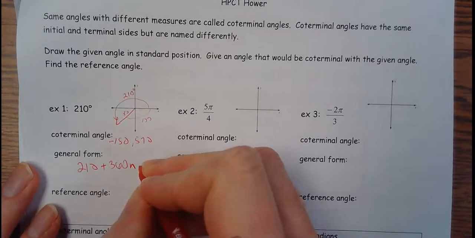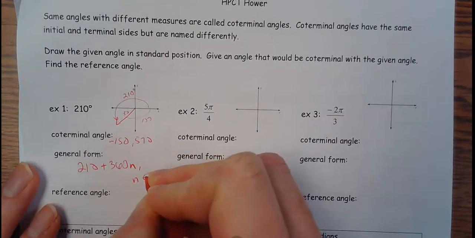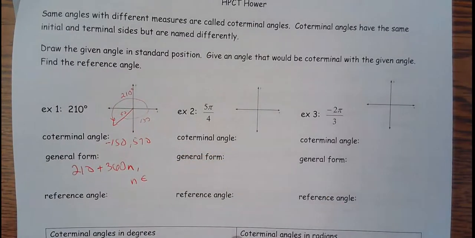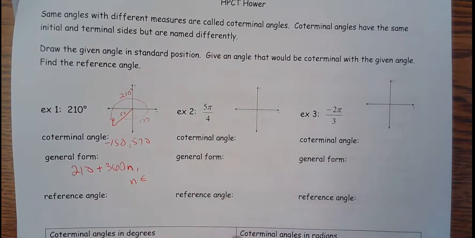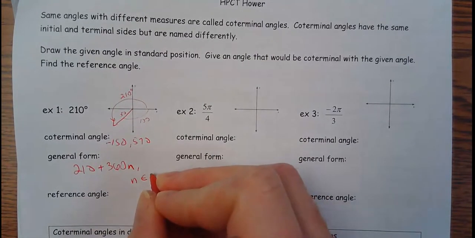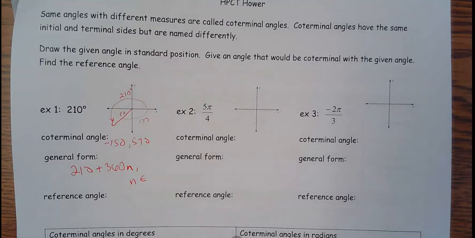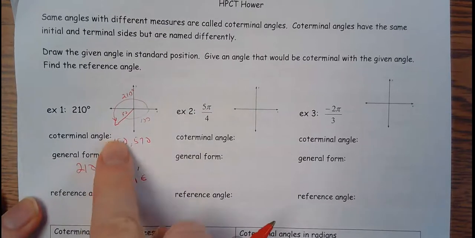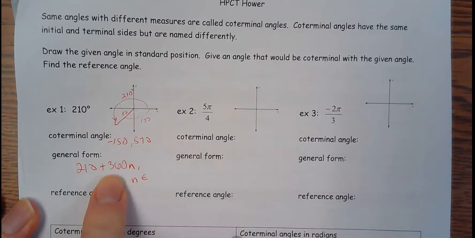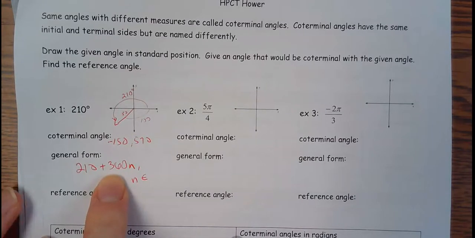So as long as n, and I'm just going to use this notation, so this symbol just means within the group of, and then I want integers. So as long as I multiply 360 by an integer and then add 210, I will get another coterminal angle. So instead of trying to list all the infinite coterminal angles, I'm just going to put it in general form, how you find all of them.